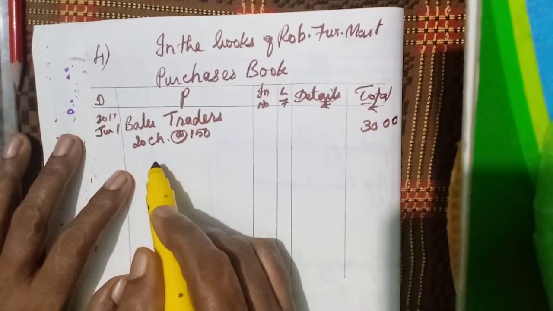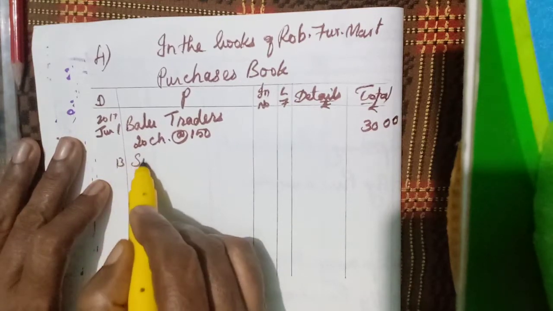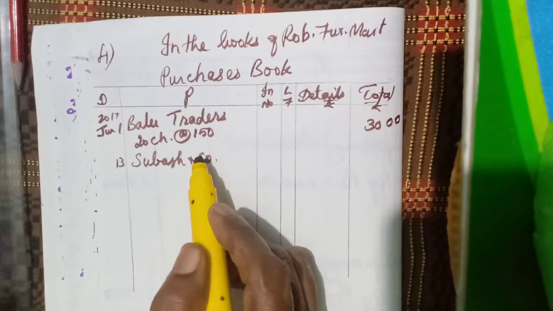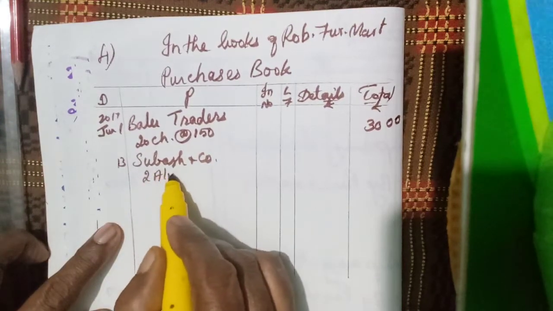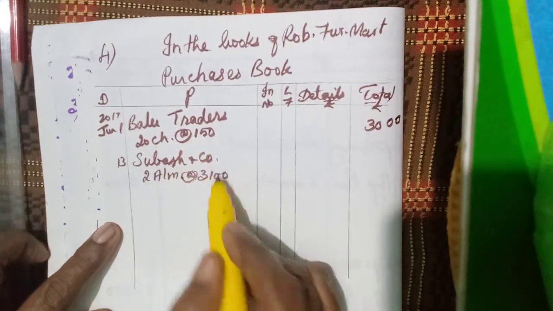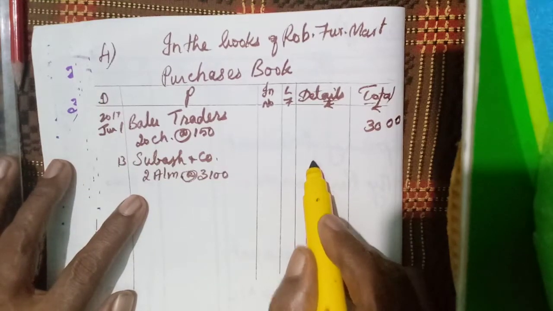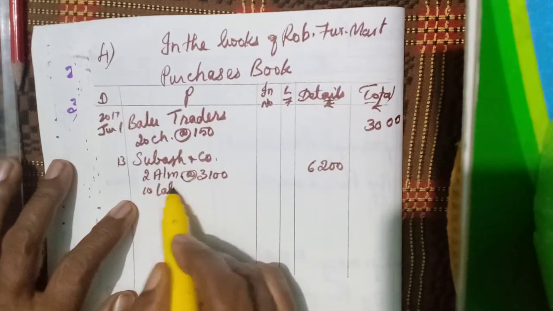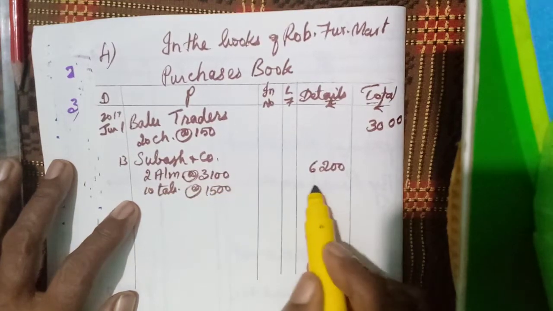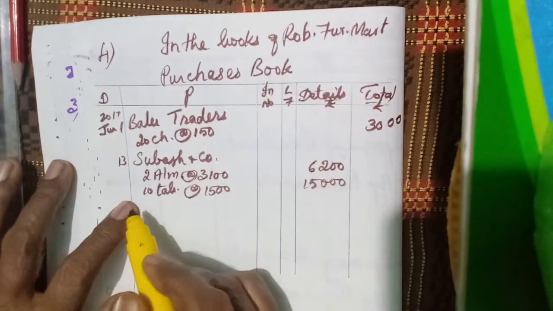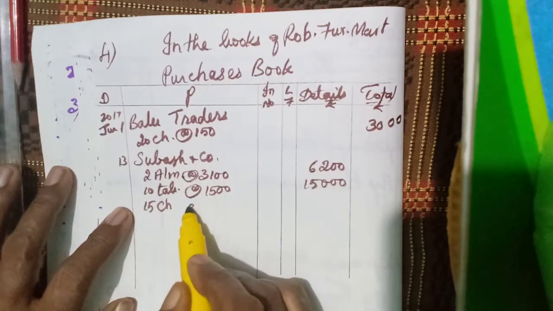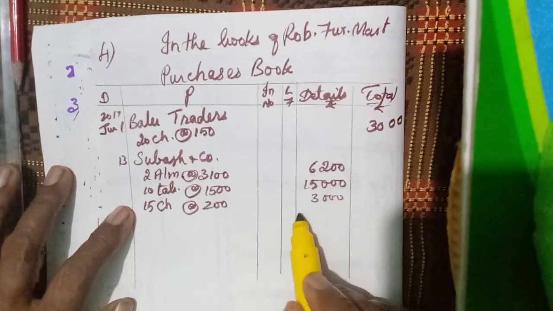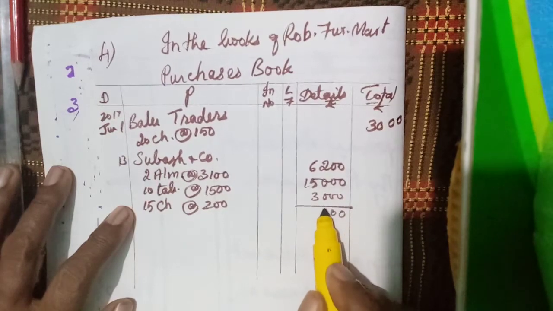Then bought from Subhash and Co, June 13. The description: 22 Almera at the rate of rupees 3,100, so inside we will write 6,200. And 10 tables at 1,500 each, so 15,000. 15 chairs at the rate of rupees 200, 3,000. We will add this amount because we need to deduct the trade discount.